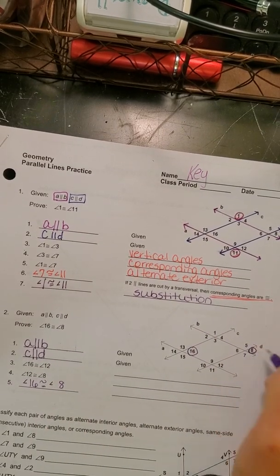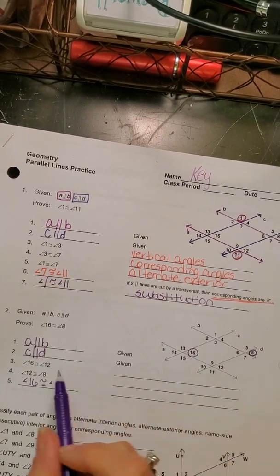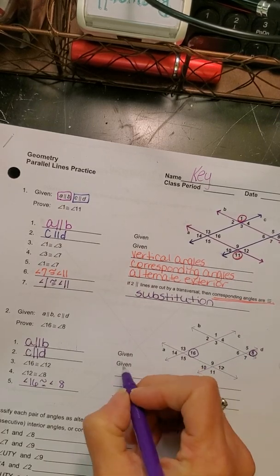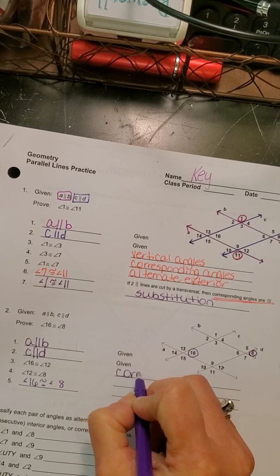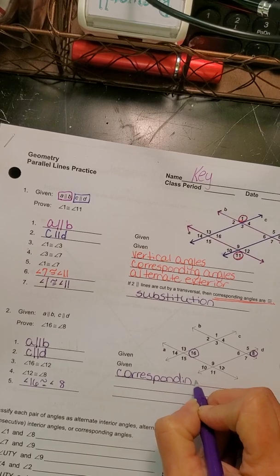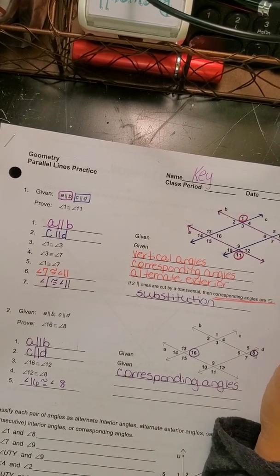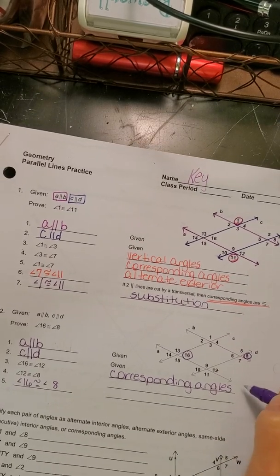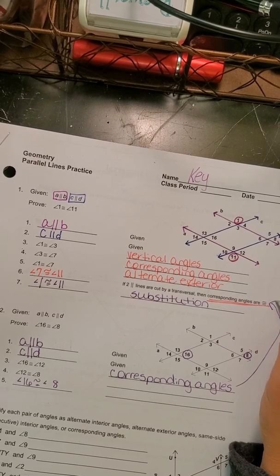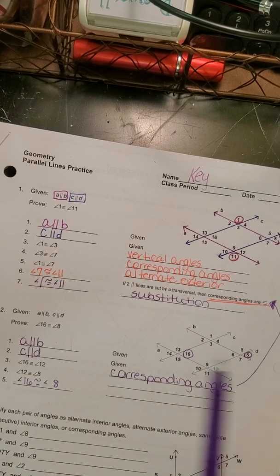And 16 and 8 don't have a relationship, so we have to show all of the relationships leading up to it. Angle 16 is congruent to angle 12 because of corresponding angles. And basically, you can go back up to what this said right here: two parallel lines cut by a transversal, corresponding angles are equal.